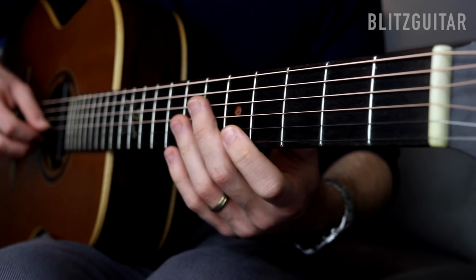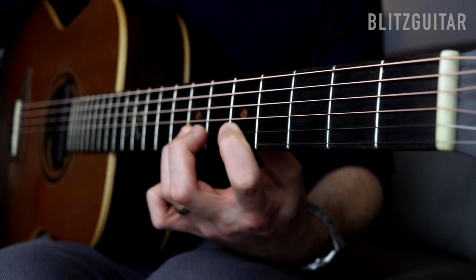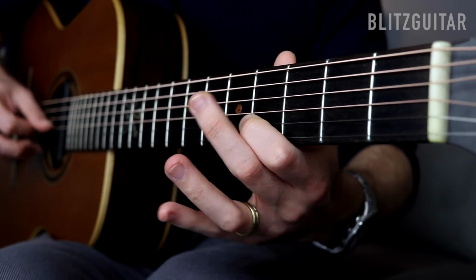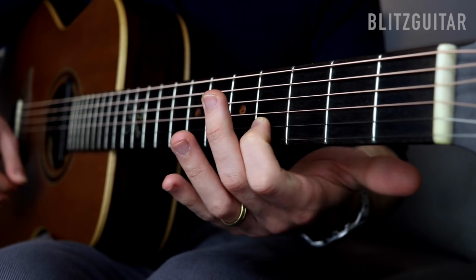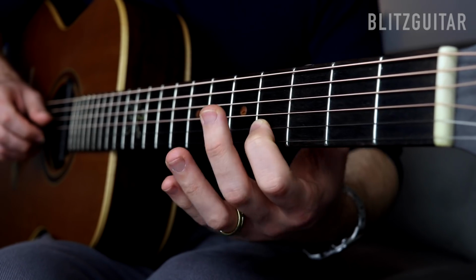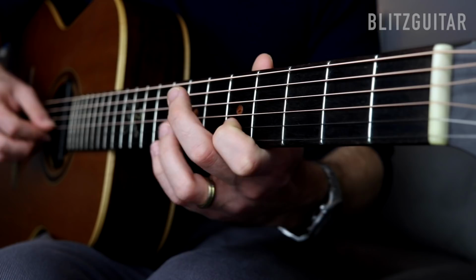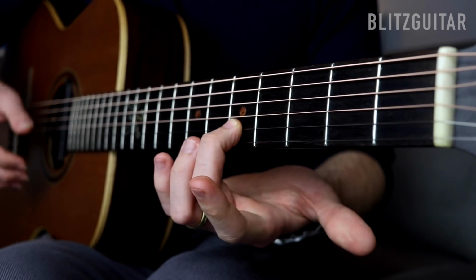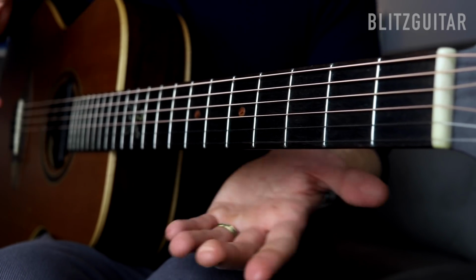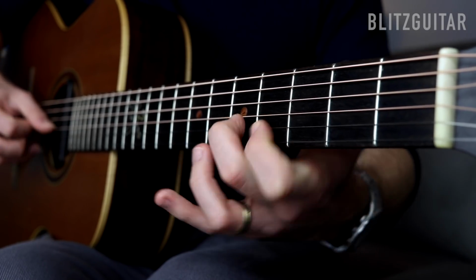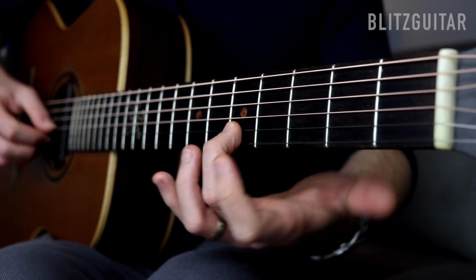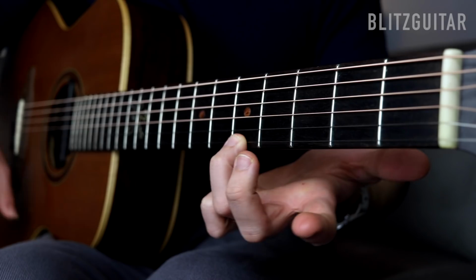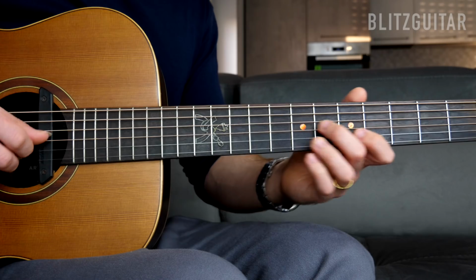So I'm playing the B string fret 5, a hammer on fret 7, pull off on 5, and then this note, the E flat, which is the B string fret number 4. It's a chromatic phrase. So we play the fret 4 and then back to 5. And then we finish the phrase on the E string fret number 5.